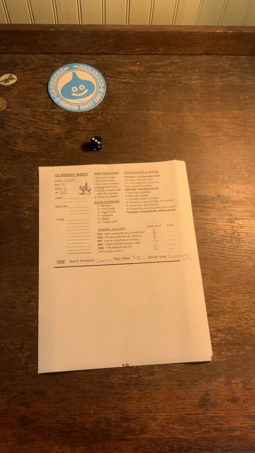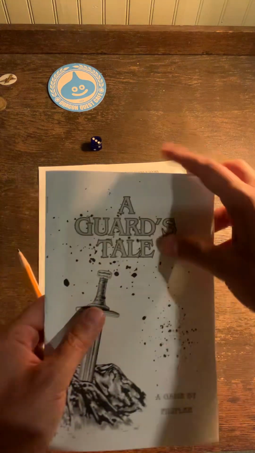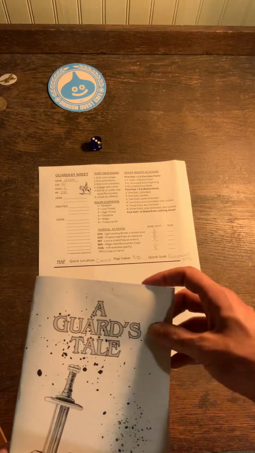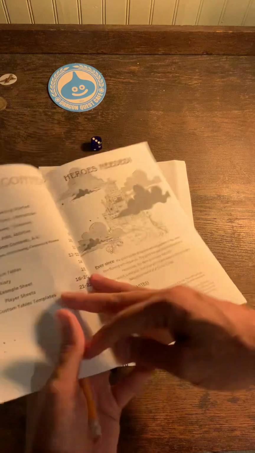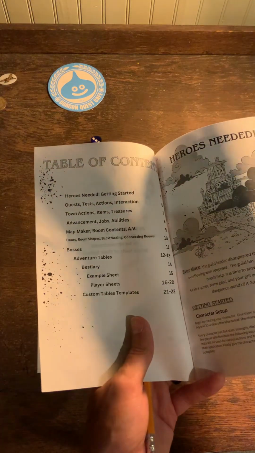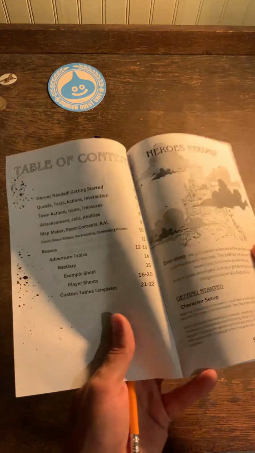Okay, so for this adventure, we need to figure out what the character is going to interact with. For that, we're going to go over to the map maker, room contents, and adventure values section on page 9.